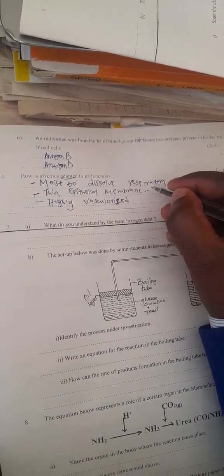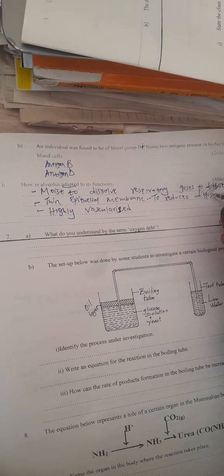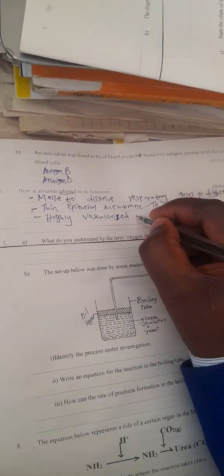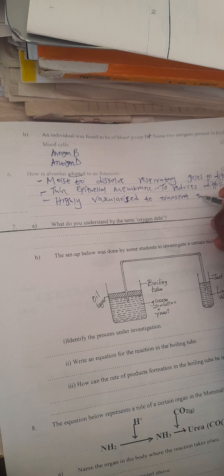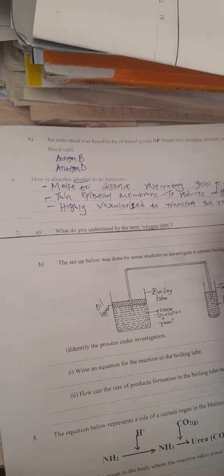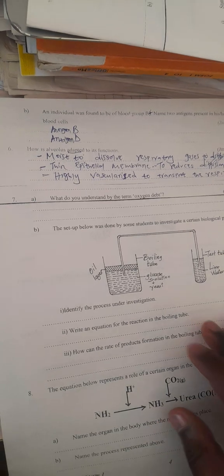That is the first. Thin membrane to reduce diffusion distance. This one reduces what? Diffusion distance, for faster diffusion. Highly vascularized is just to transport the respiratory gases. That is it. It's 3 marks.